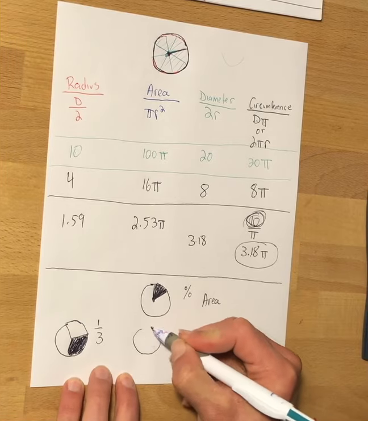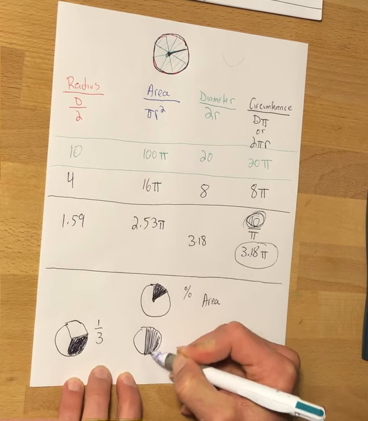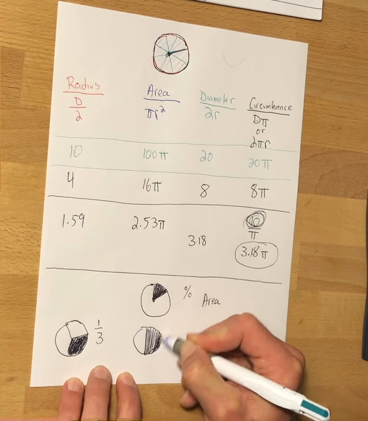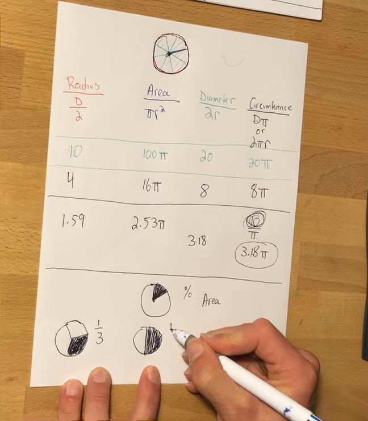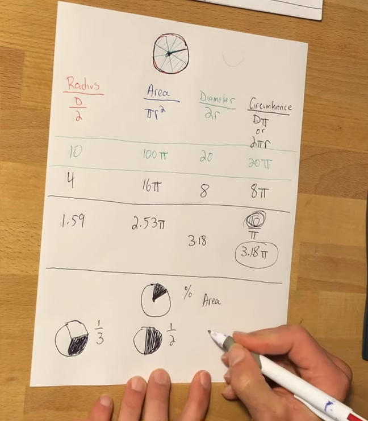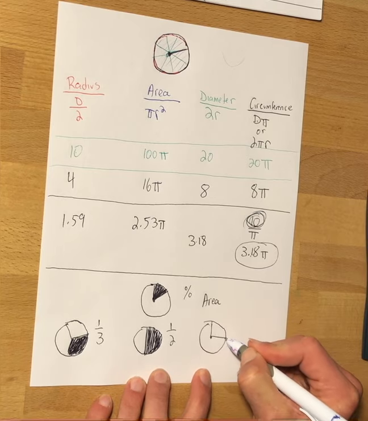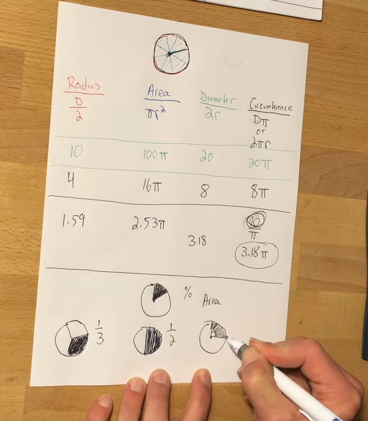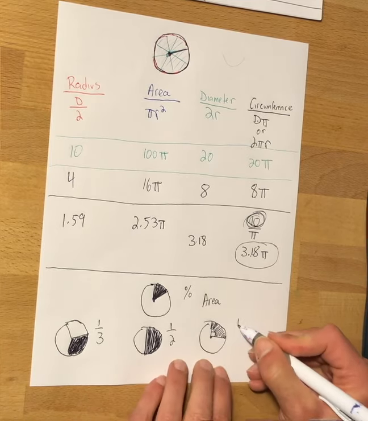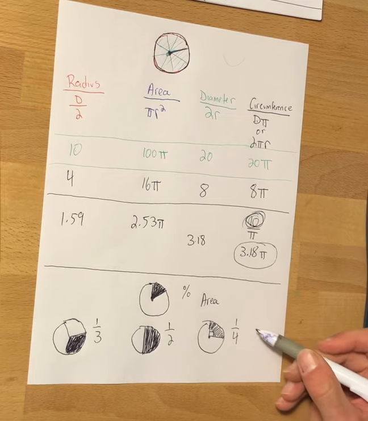How about if I have half of the circle? If I were to ask you, what percentage of the circle is shaded? Percentage-wise, you would say half of the area. How about if I said this is 90 degrees? You should say 1/4 of the area of the circle. It is 1/4 of the area that is shaded.